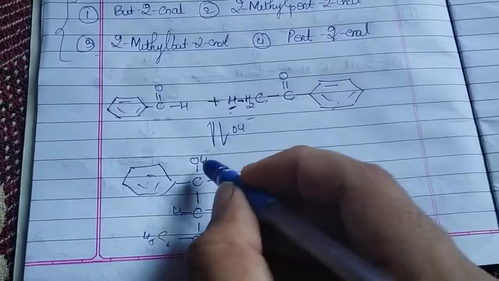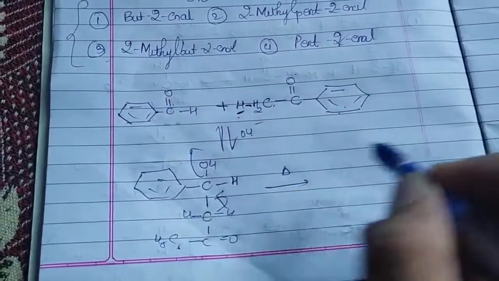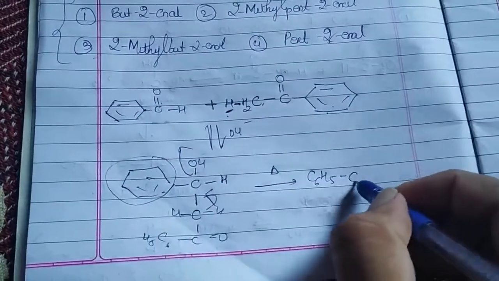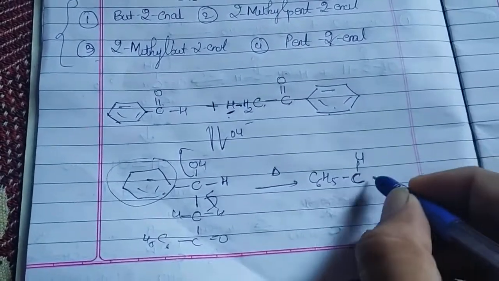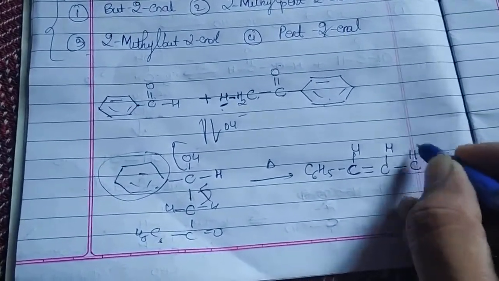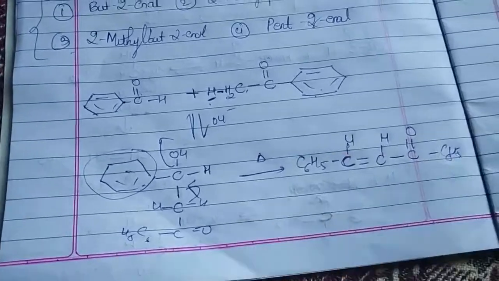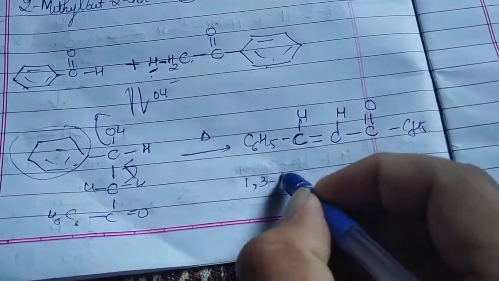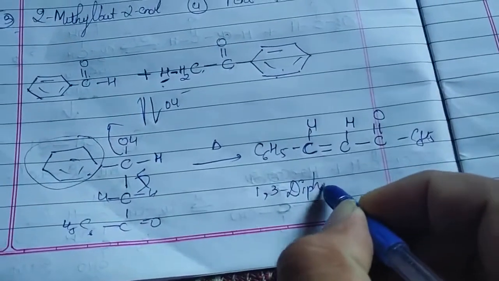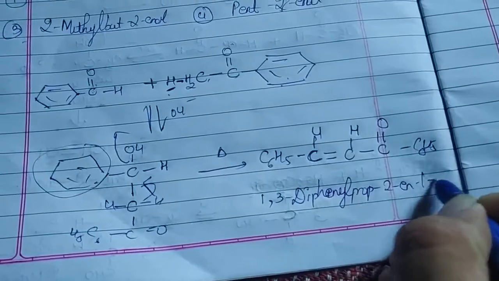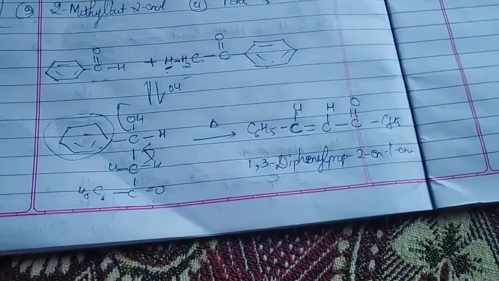Then on heating this one, what happens? This will go out. This will form a double bond. So C6H5, this part. Then C is there, H is there, double bond is there, C is there, H is there, single bond is there, C double bond O C6H5. So what is its name? It will be called benzylidene acetophenone. If I give it an IUPAC name, 1,3-diphenylprop-2-en-1-one.